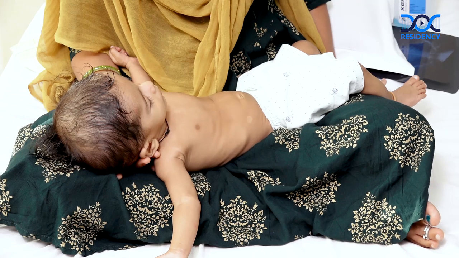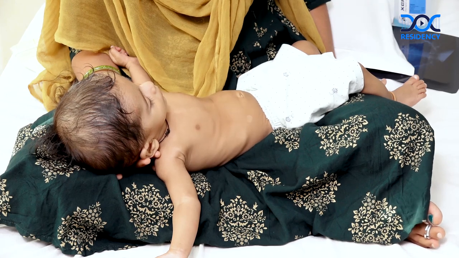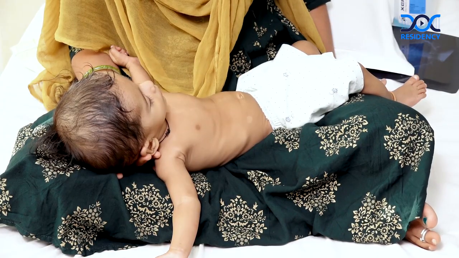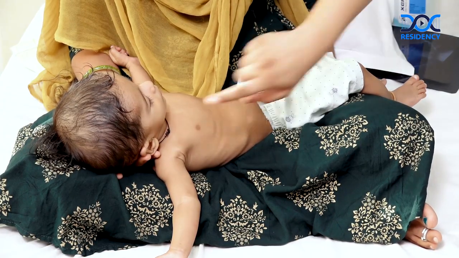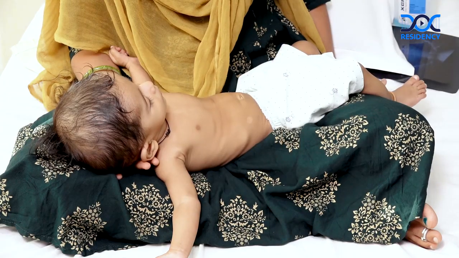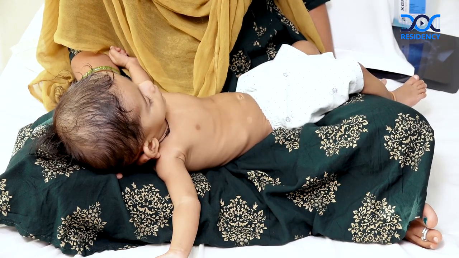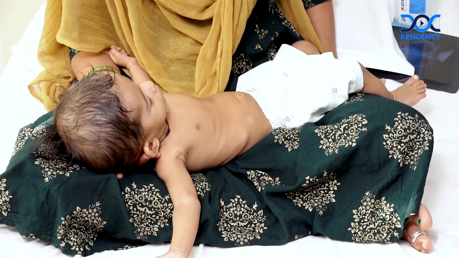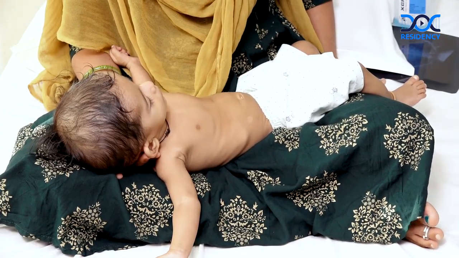Which is the most important suture you will see to diagnose hydrocephalus? Metopic. Metopic is here. Petrosquamal suture. That is present. That definitely means there is some increased pressure inside. Okay. So this ends with our general physical examination.